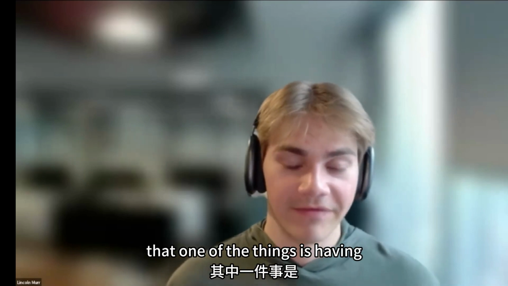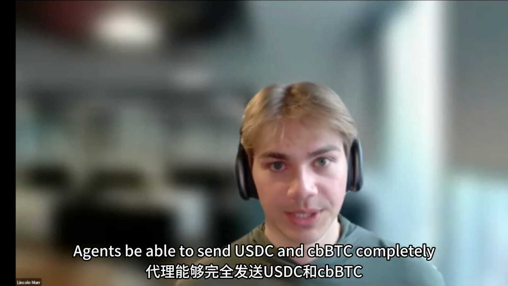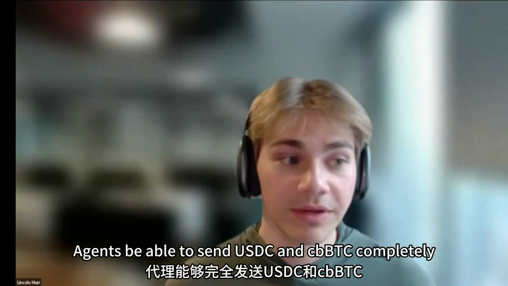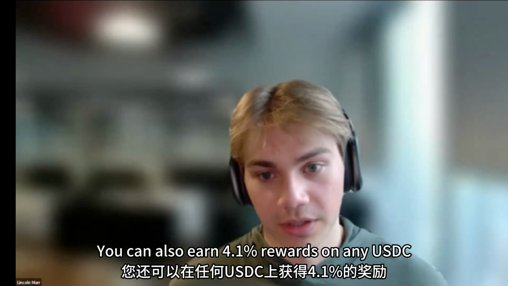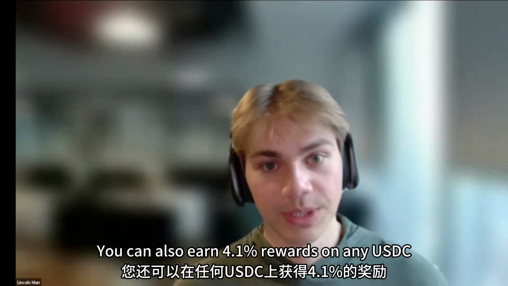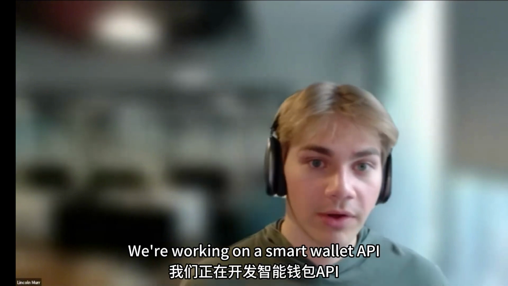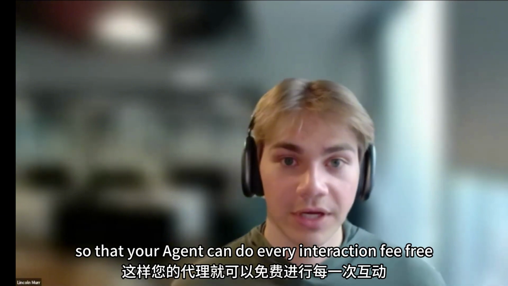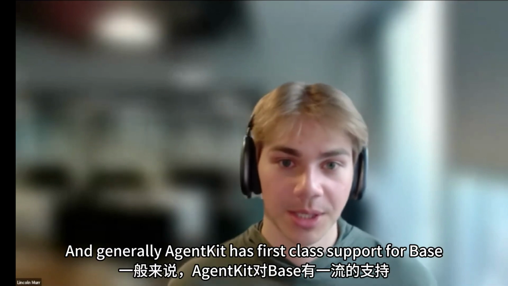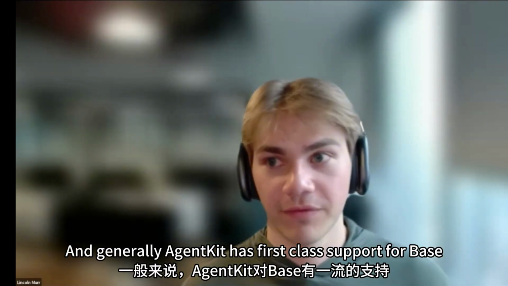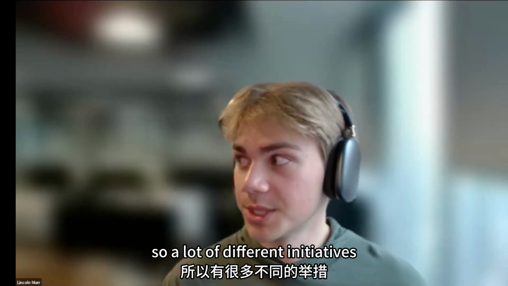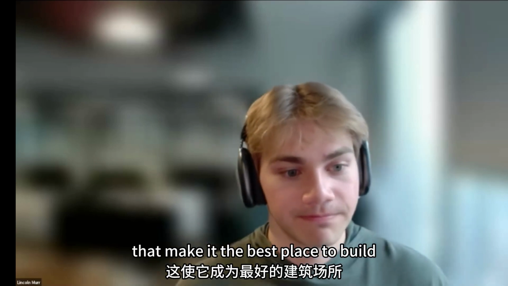One of the things is having agents be able to send USDC and CBBTC completely fee-free. You can also earn 4.1% rewards on any USDC held in your agent's wallets. We're working on a smart wallet API so that your agents can do every interaction fee-free. And generally, AgentKit has first-class support for Base. So a lot of different initiatives that make it the best place to build.